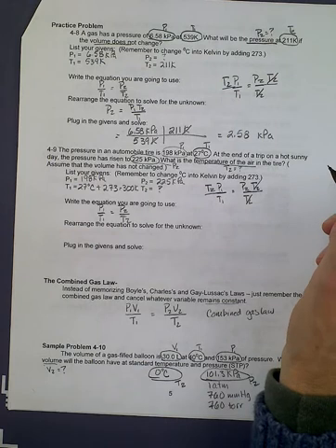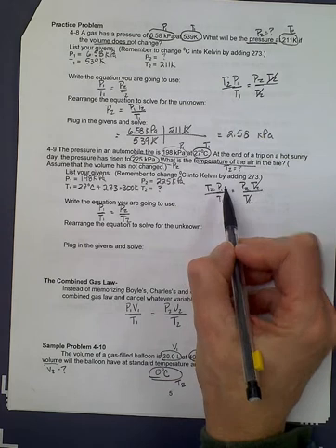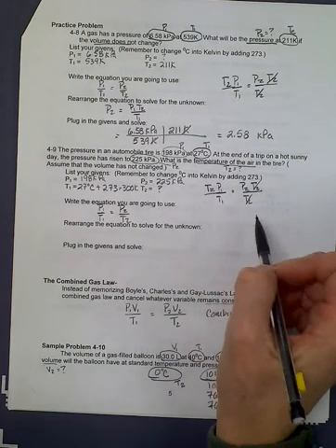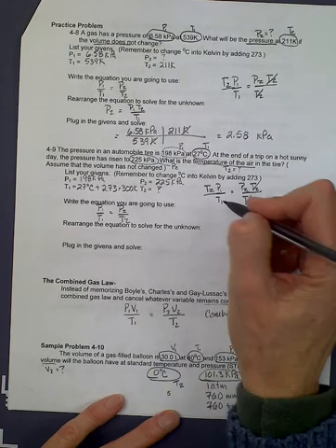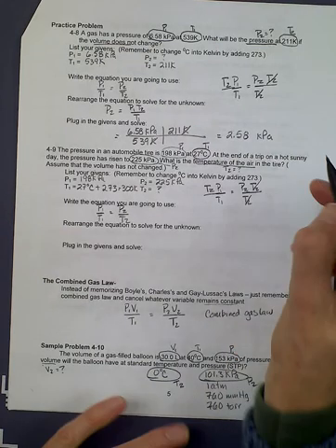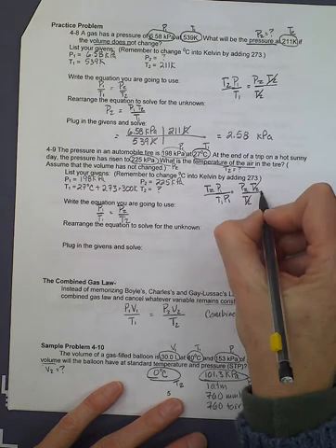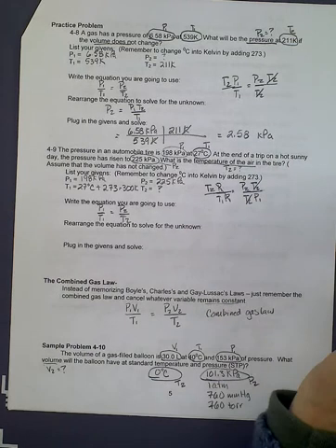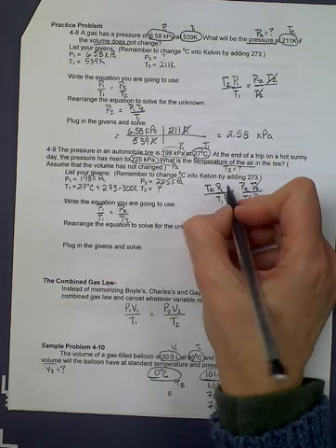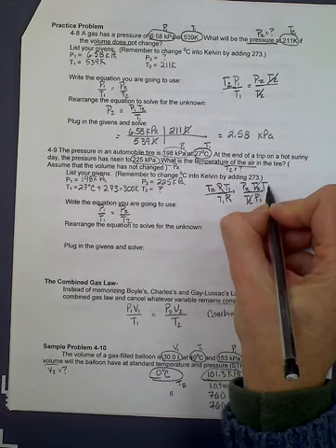So we're going to now have to come over here and move P1 and T1 to the other side. So that means we're going to have to divide by P1 and multiply by T1 to move them. So dividing both sides by P1. P1 cancels on this side. Now multiplying both sides by T1. Remember, whatever you do to one side, you have to do to the other.